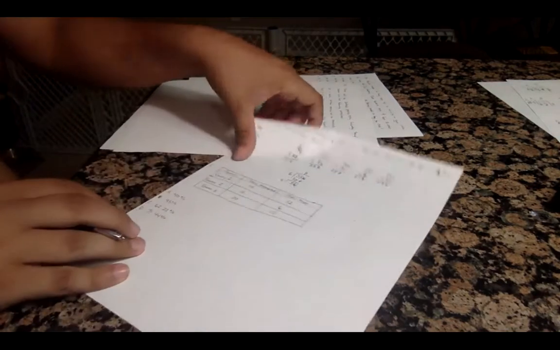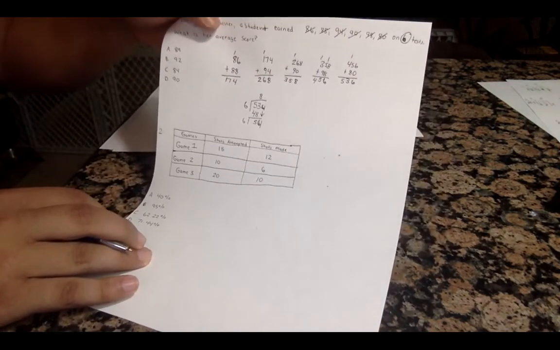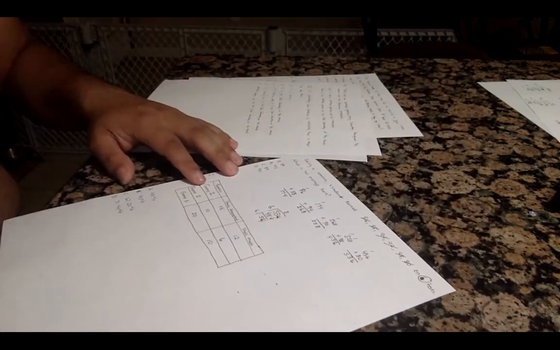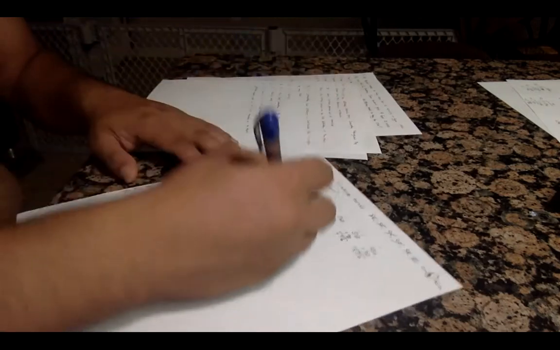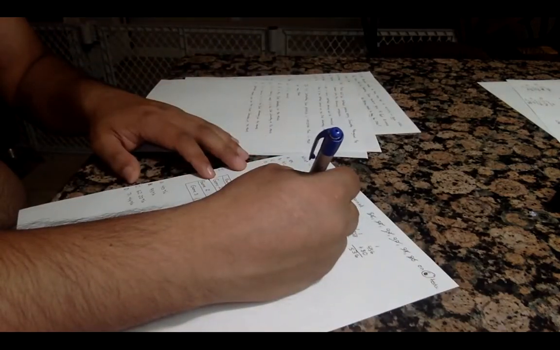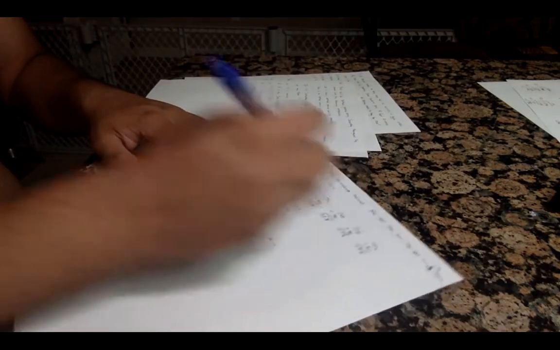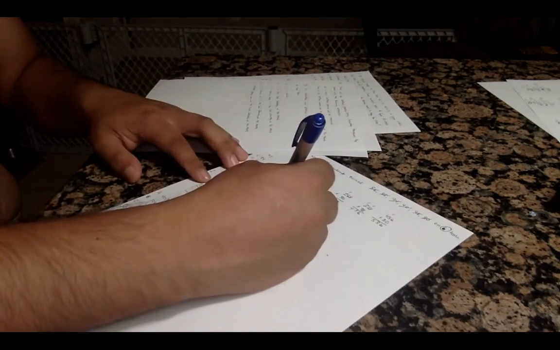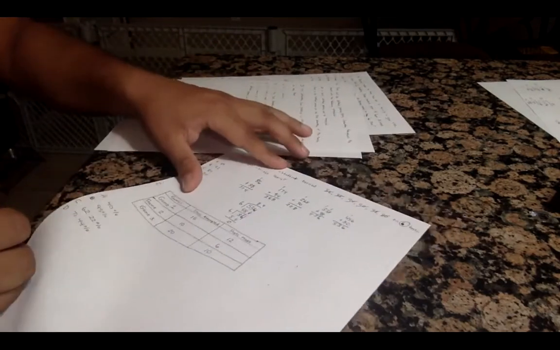So 6 divided by 54, which is going to be 9 times 6, which is 54. And you have a remainder of 0.